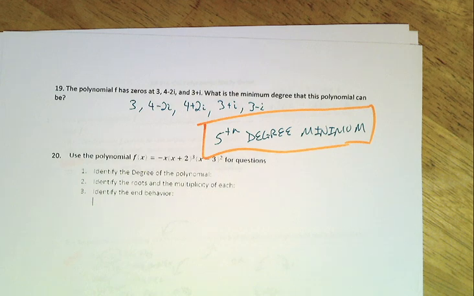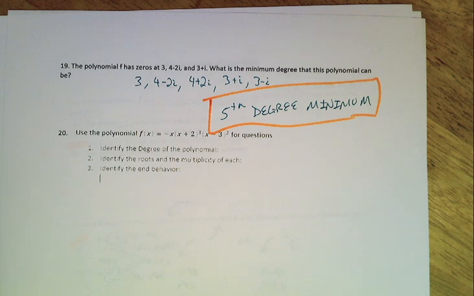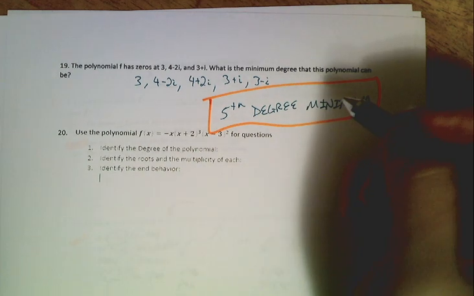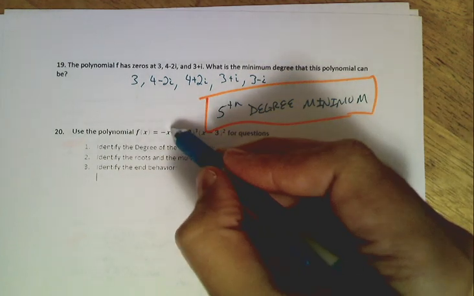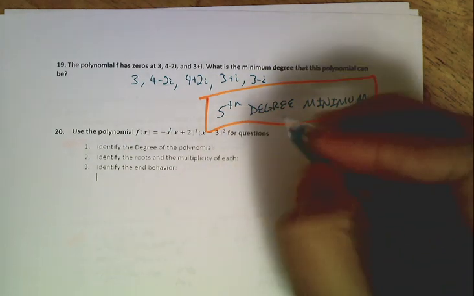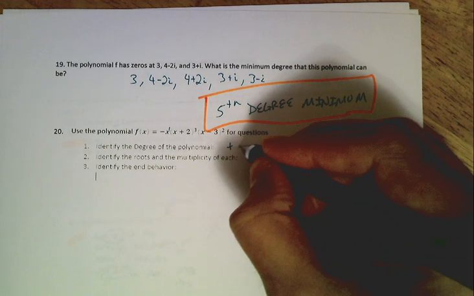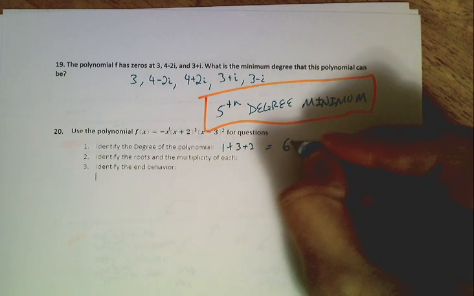And then finally, use the polynomial f of x is equal to negative x. Make sure this is printed right. Negative x, x plus 2 to the third, and x minus 3 squared. It looks great for these questions. What is the degree of this polynomial? Okay, so I have 1x right here. I have 3 here and 2 here. So 1 plus 3 plus 2 is equal to 6. It's a 6th degree.